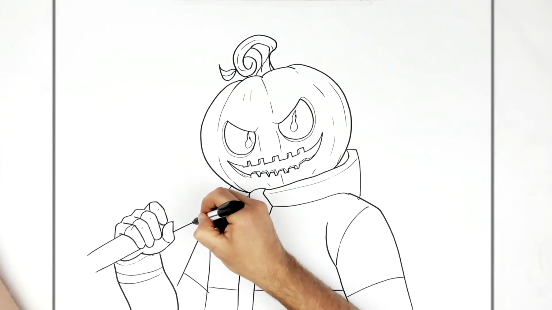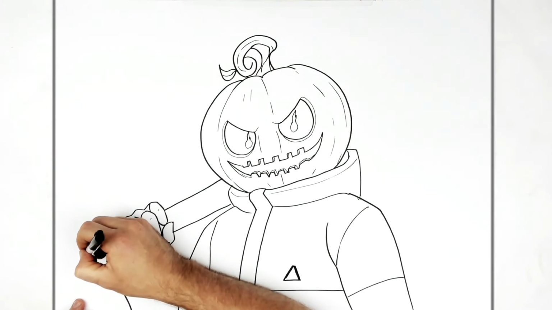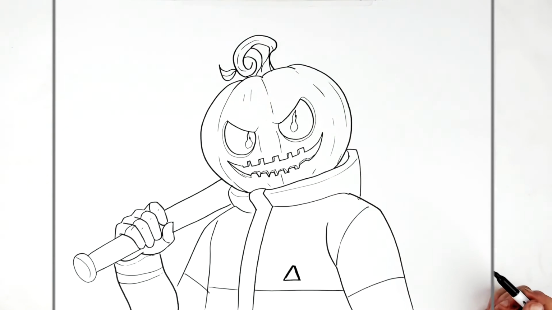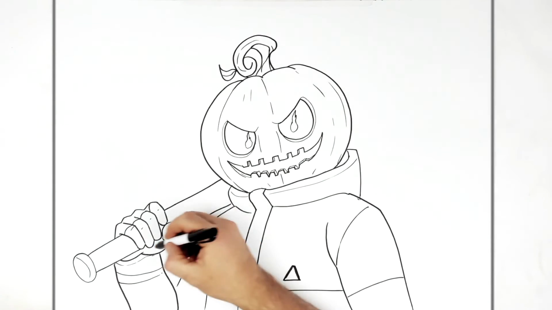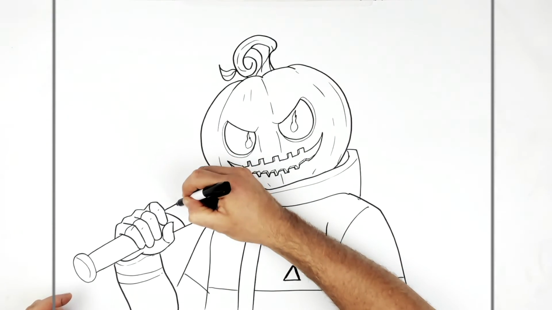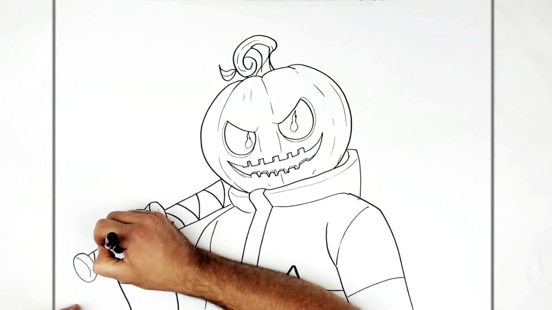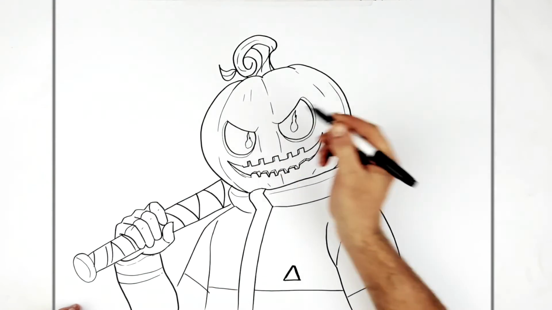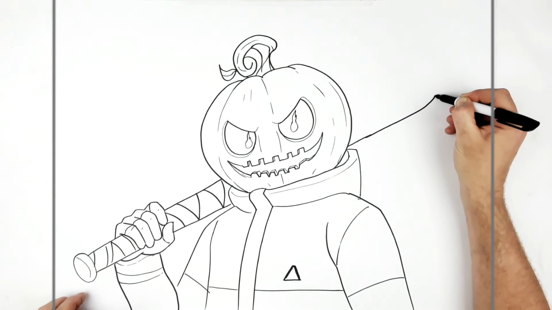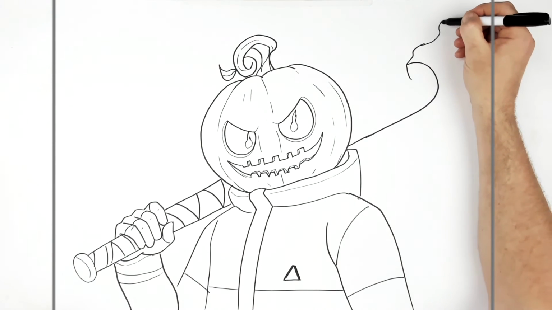So then the rest of this baseball bat comes up behind his head. And that curved sort of section that baseball bats have at the base. There. And we got wrapping or like tape on the bat down here, and then the bat comes around like so. And you got like a little black branch that's like on fire as well at the end.